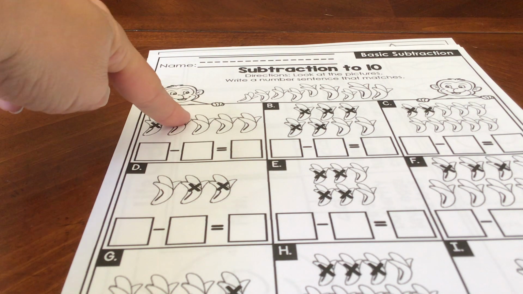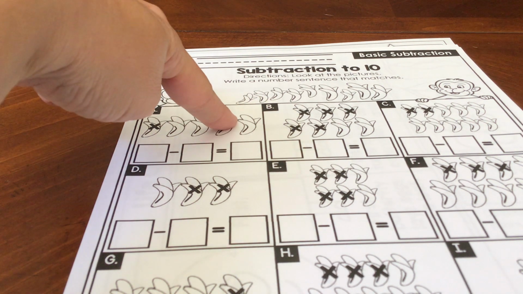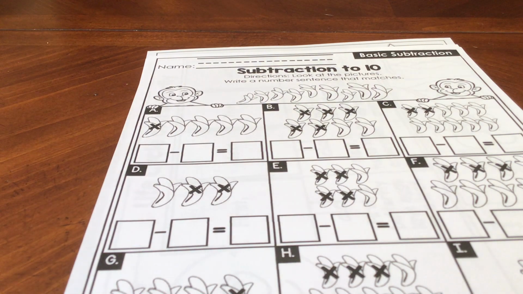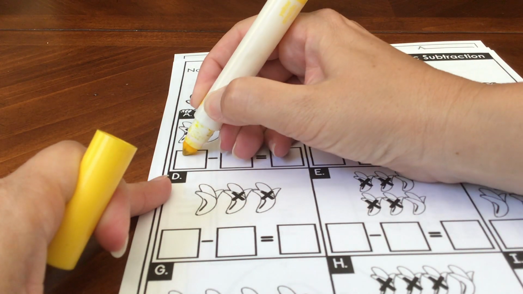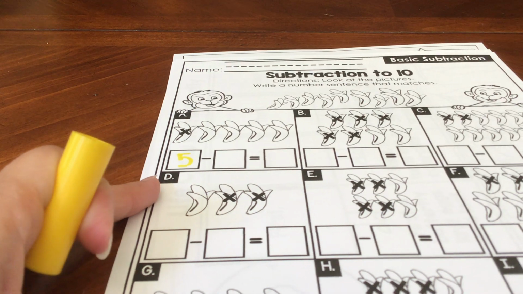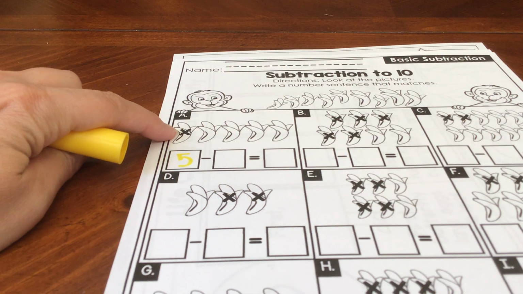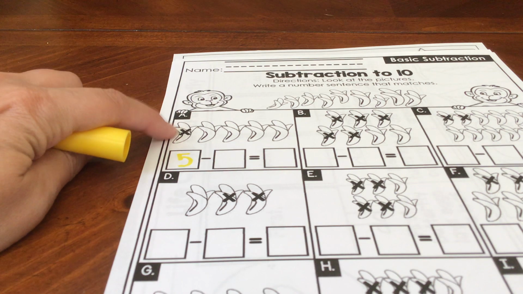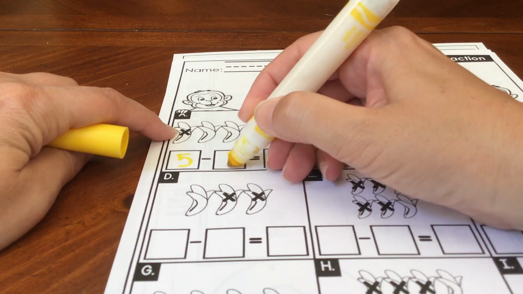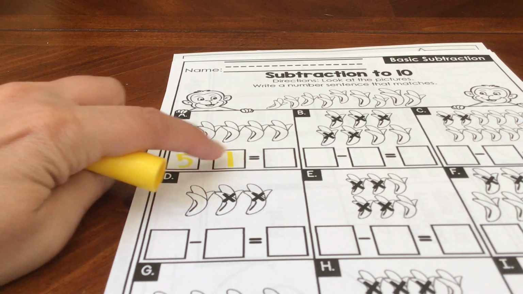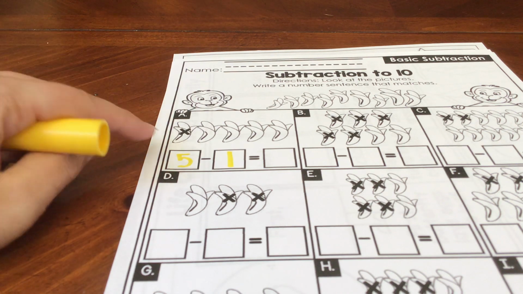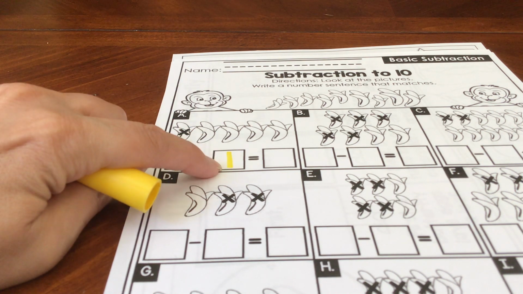1, 2, 3, 4, 5. There are 5 bananas in the whole group. So I'm going to write that first. We start with 5. Now, how many did they put an X on? How many did the monkey eat? The monkey ate 1 of them. 5 minus 1. So we started with 5 bananas and the monkey ate 1 banana.